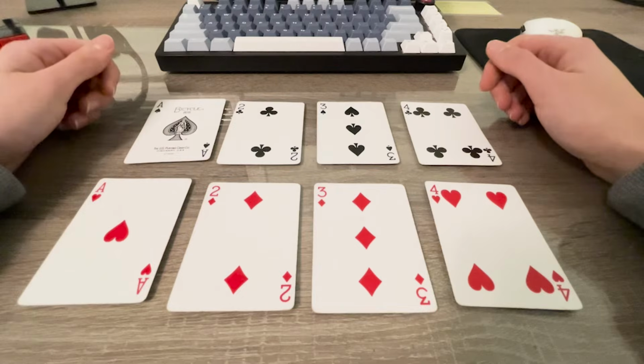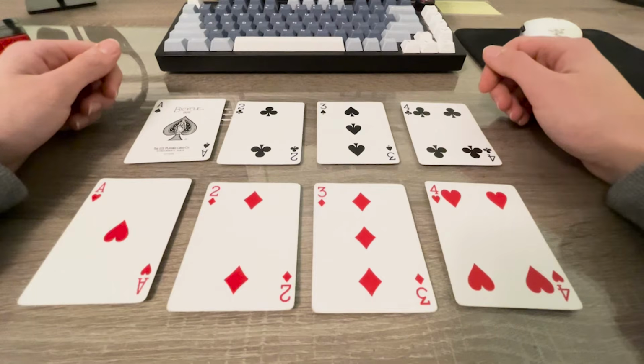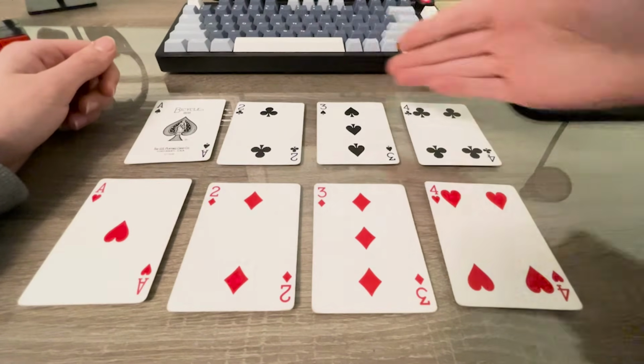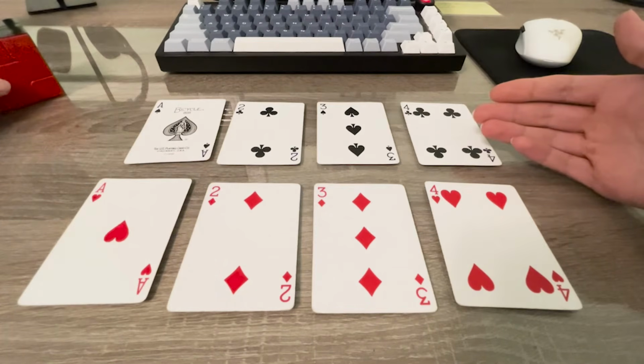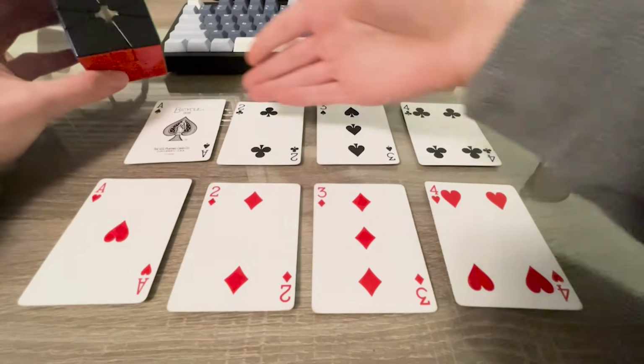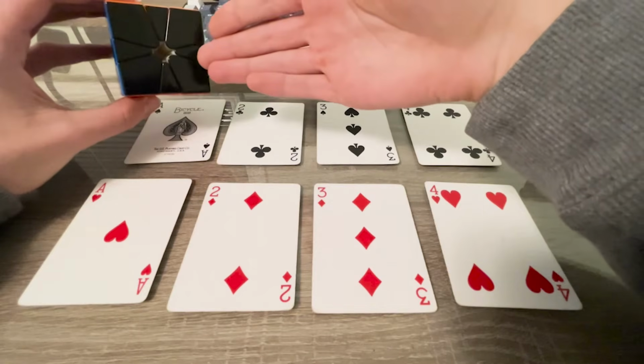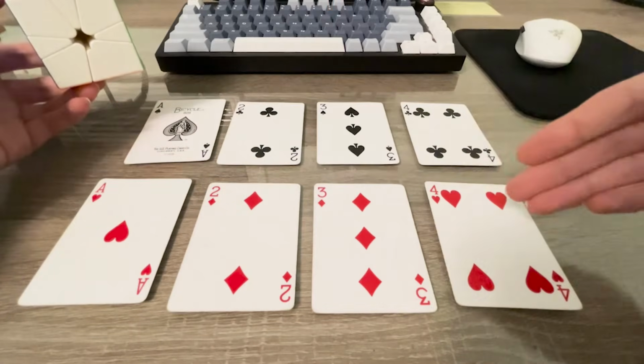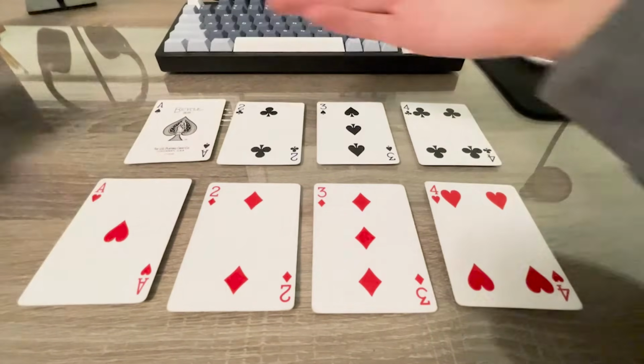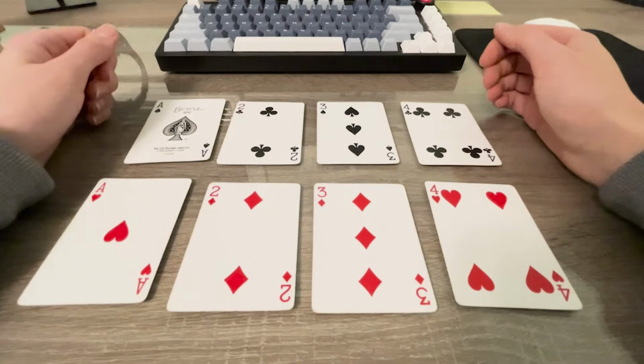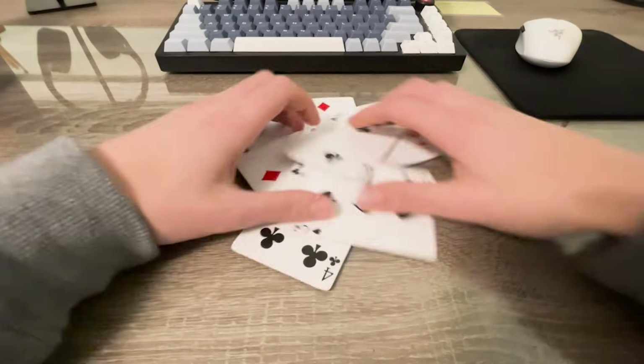To explain his method, it'll actually be easiest to step away from the cube and use playing cards instead. We have 8 cards here that represent the 8 edges on the cube. 4 of them are black to represent the black edges, and 4 of them are red to represent the white edges. This configuration will represent our solved state. So now, let me ask you this.